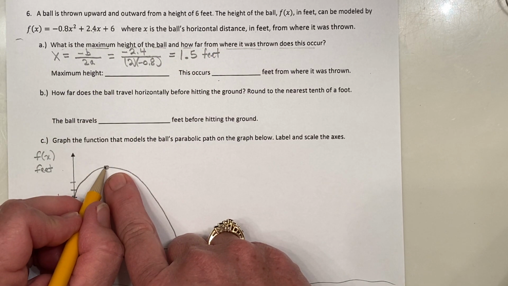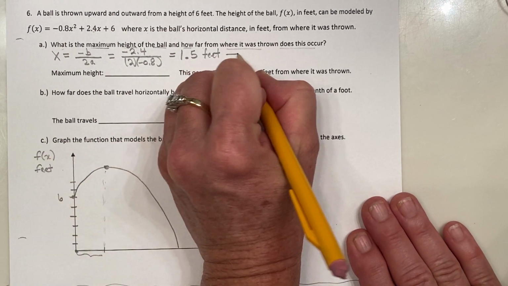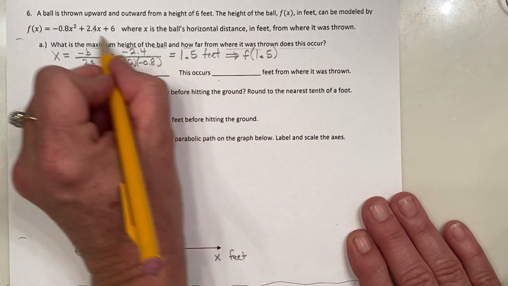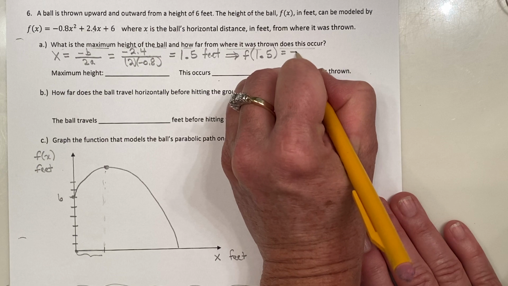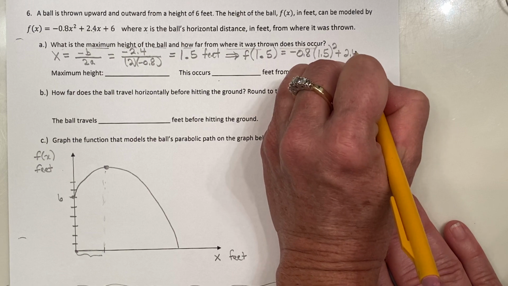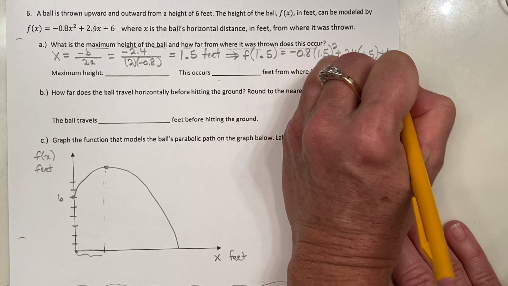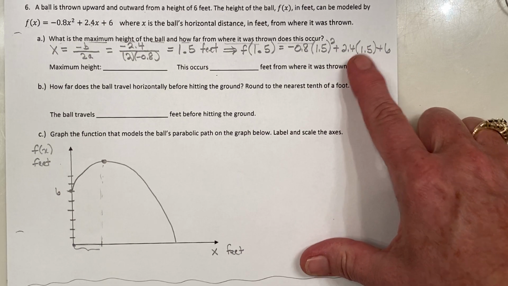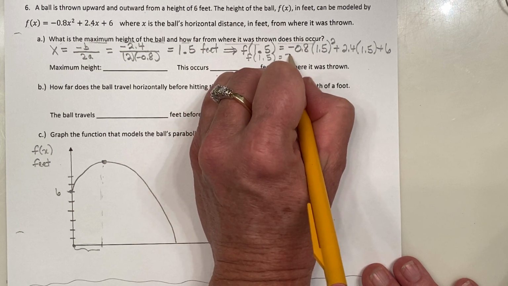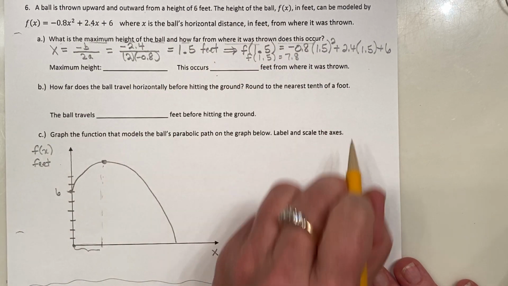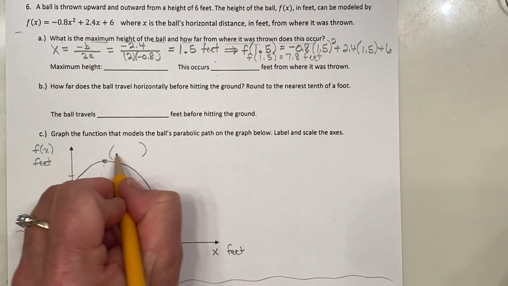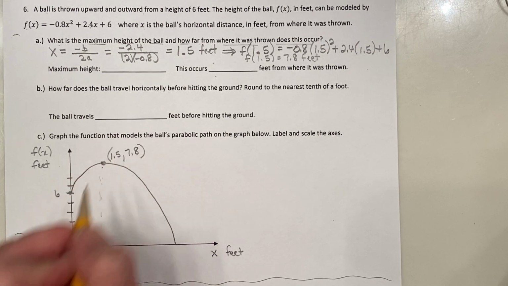How do we get the actual y value? Well, I'm going to kind of put an arrow here. Okay, well, we're going to find the height by plugging 1.5 back into the original equation. So a lot of calculator work right here. And when we finish that, we're going to get a height of 7.8. Yeah, 7.8 feet. So the ordered pair of this absolute maximum is 1.5 and 7.8.